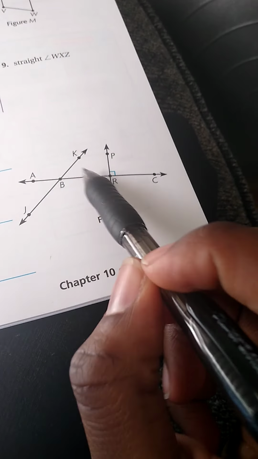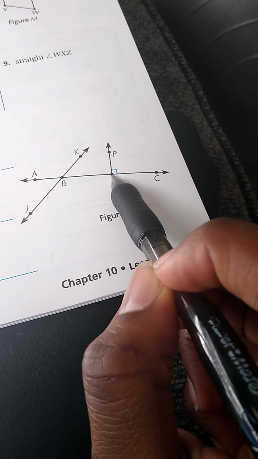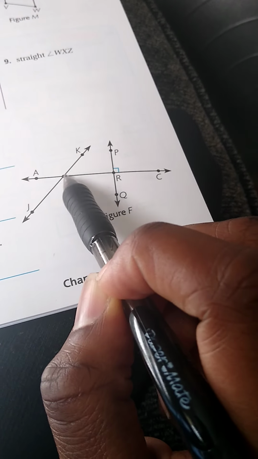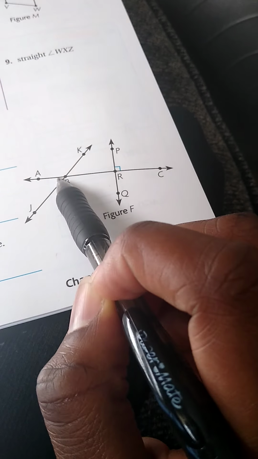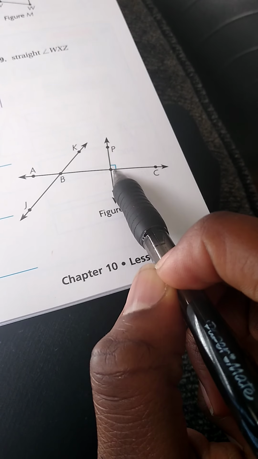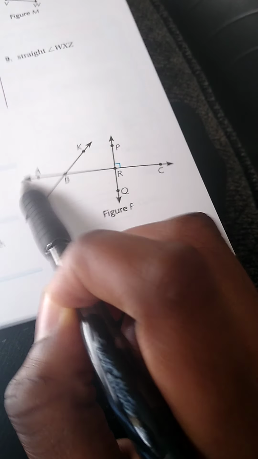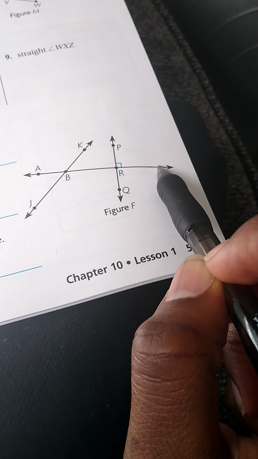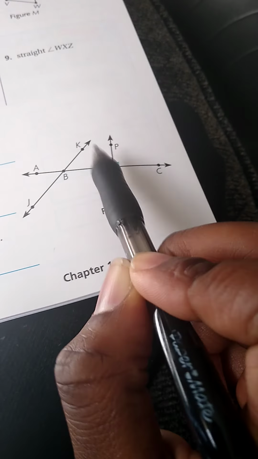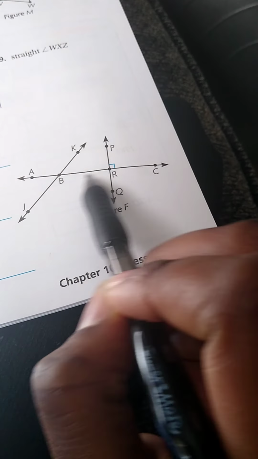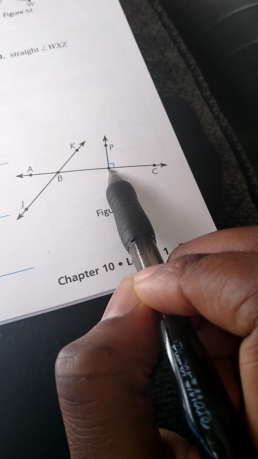This is something that you really have to make sure you are putting your all into and really thinking about. So this would be a line segment because I have a point R, a point B, and notice that there's no arrow over here. There's no arrow over here. And also notice if we keep going, we're going to get to point A before we get to an arrow. Same thing over here. We're going to get to point C before we get to an arrow. So line segment BR would be a line segment.